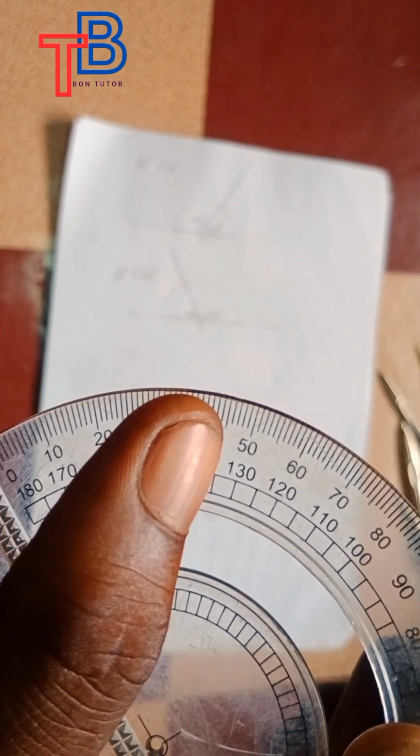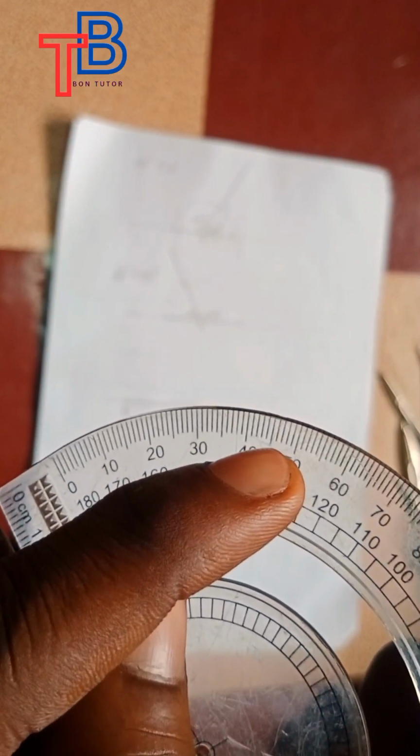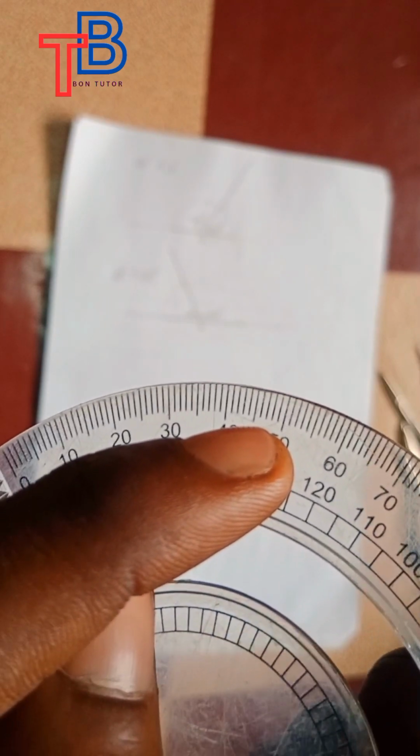And here the long one is our 45, which means this line that I have here must align with this long one that I have here for me to get my 45 degree. You can actually see it clearly there.